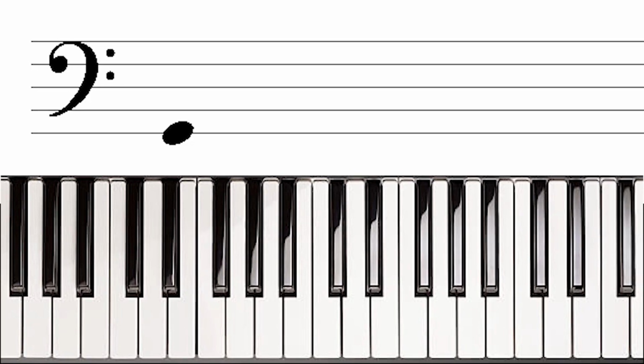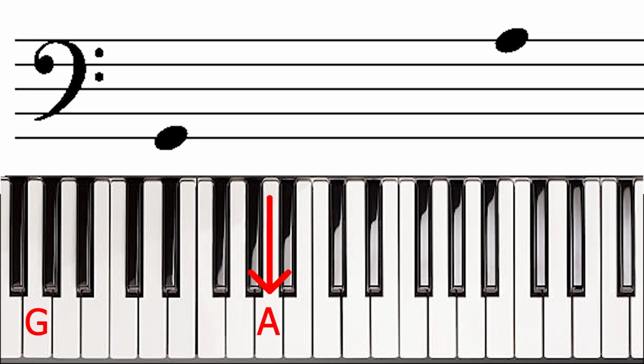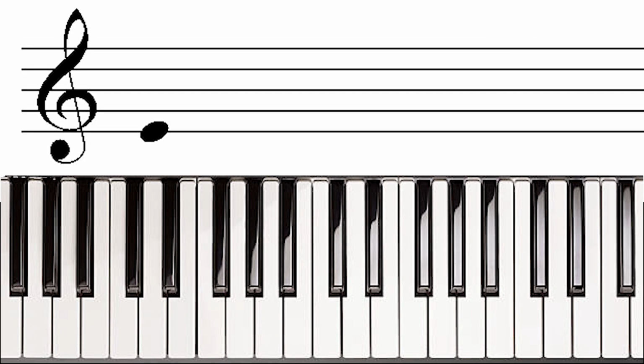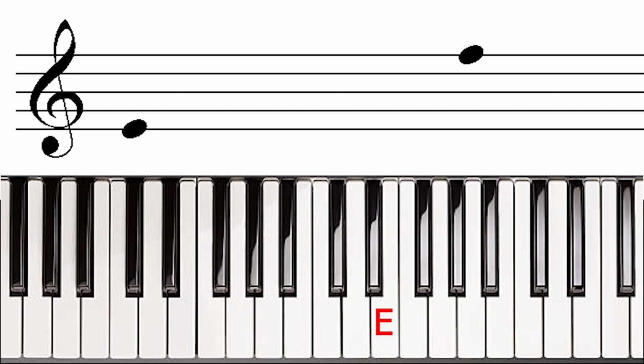Now let's go back to where these pitches are on the piano, because that's going to help us understand the purpose of the Grand Staff. On the keyboard, the bottom line of the bass clef is this G, and the top line is this A. The rest of the lines and spaces in the bass clef staff represent all of the other white keys in between. For treble clef, the bottom line is this E on the keyboard, and the top line is this F on the keyboard. And again, all of the other lines and spaces represent the other white keys in between.